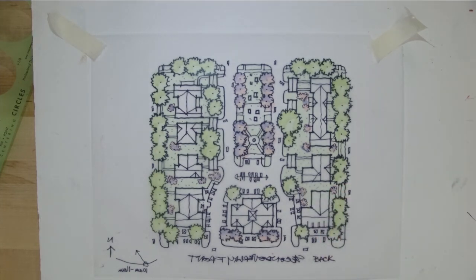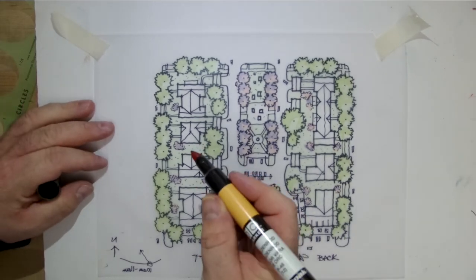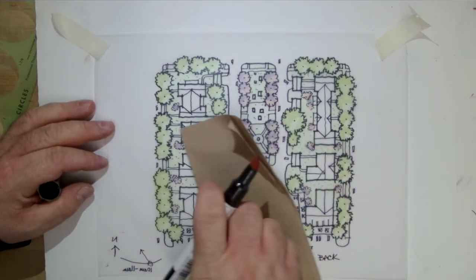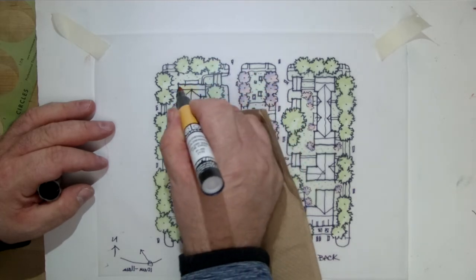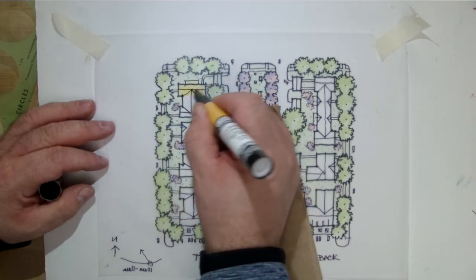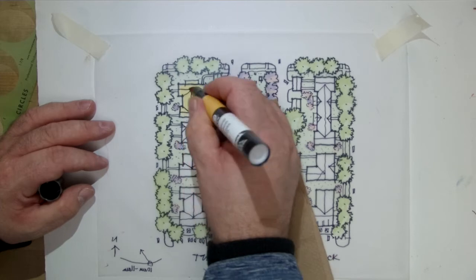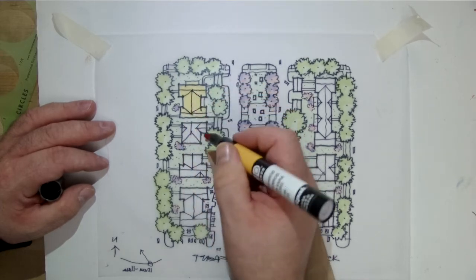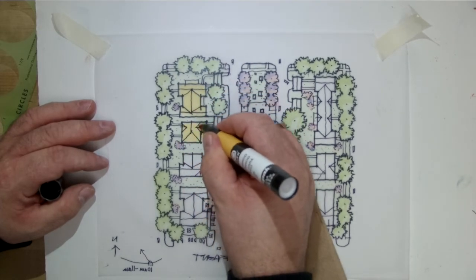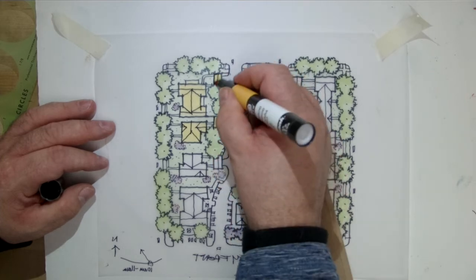Some more flowering shrubs. Next, I will use goldenrod for multifamily housing. Residential land use color is pure yellow or lemon yellow. Multifamily is goldenrod to a pale orange. And that's if you want to use standard land use colors in your drawing.